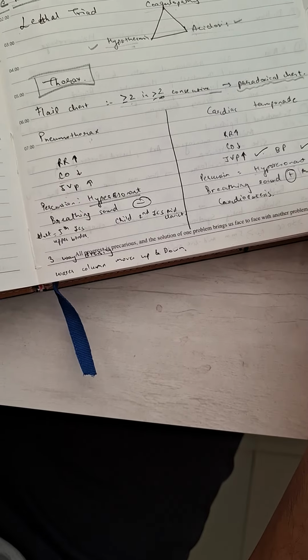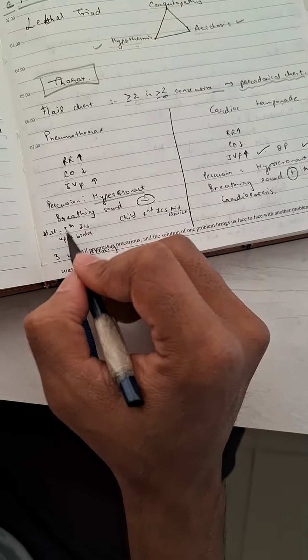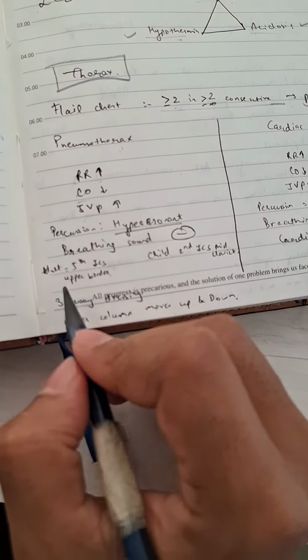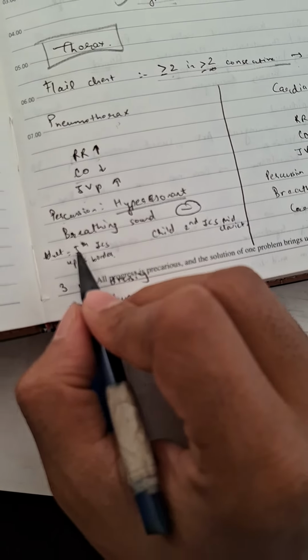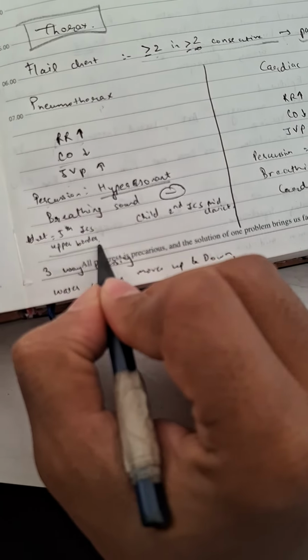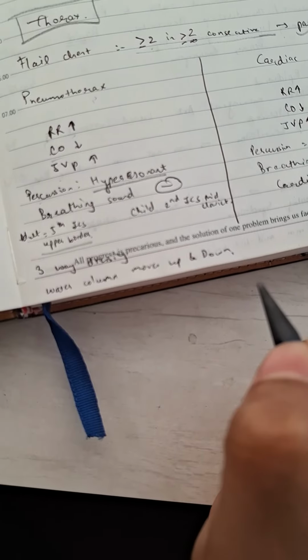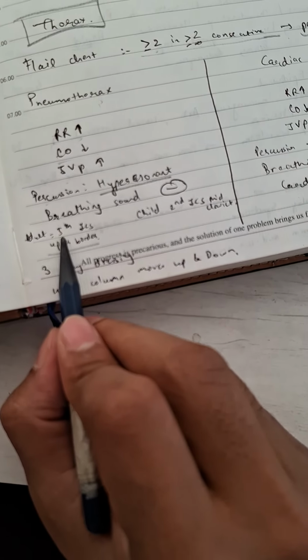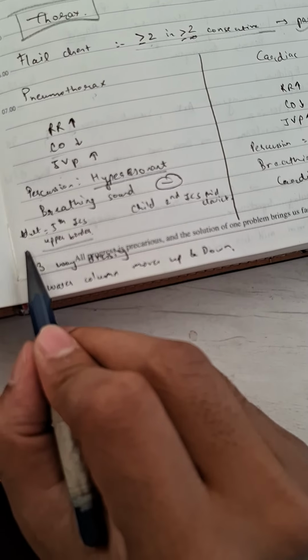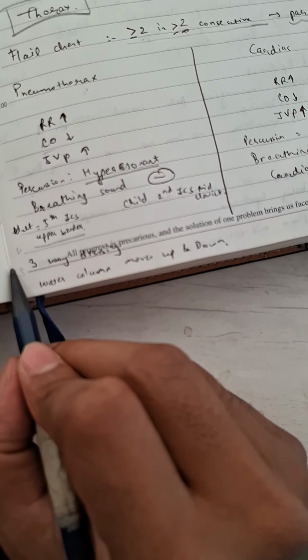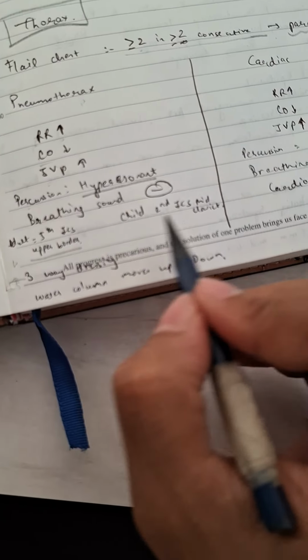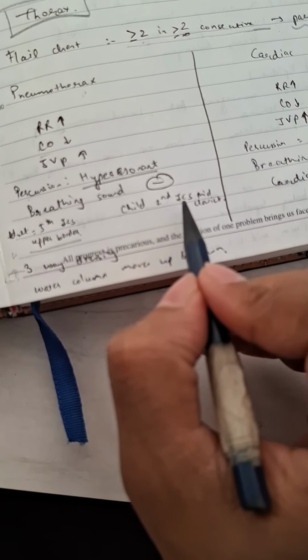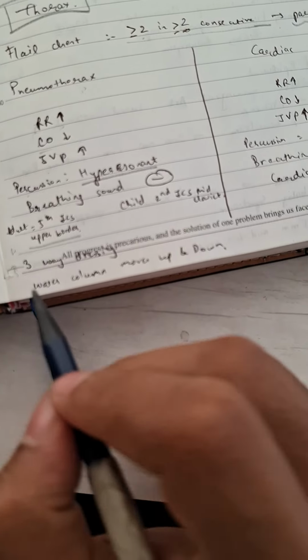And how is the heartbeat? It is a muffled heart sound. What is the management of pneumothorax? In an adult, we have to put the ICD in the 5th intercostal space, on the upper border of the lower rib. For example, the 5th intercostal space is between the 4th and 5th ribs, so you put the ICD on the upper border of the 5th rib. And if it is a child, then we put it in the 2nd intercostal space, midclavicular line.